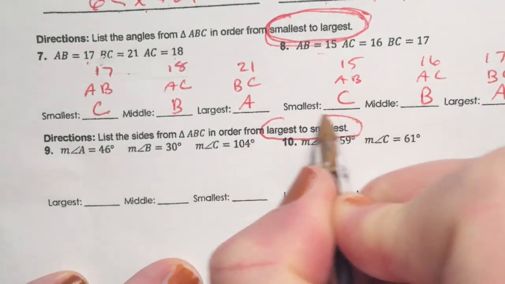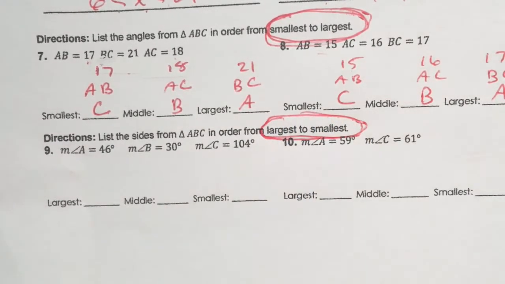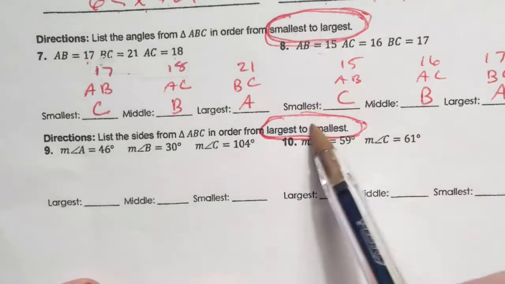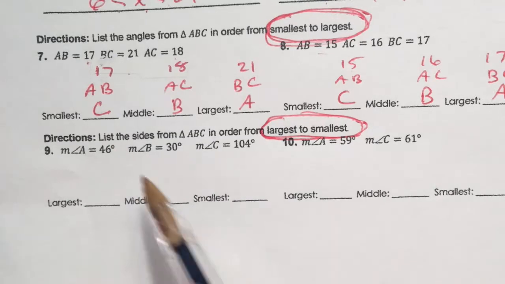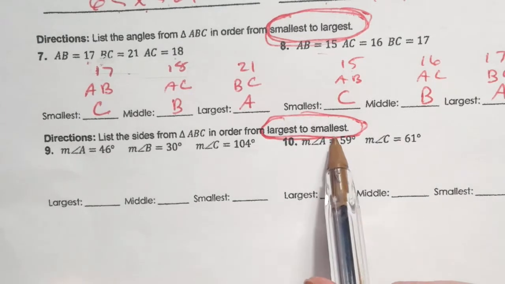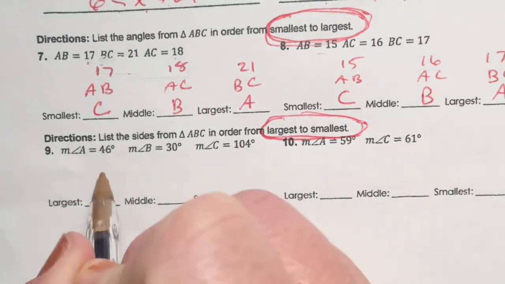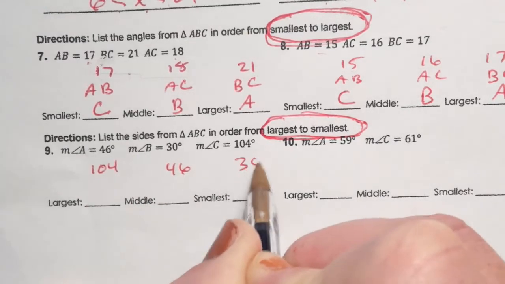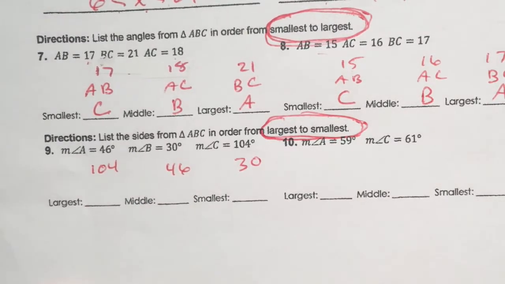In this particular case, it is largest to smallest. So they could have gone either way. It's not always like, oh, if I'm talking about angles, we're going to be going from largest to smallest. No, they could have switched that up any way they like. Okay, so they were nice enough to give us all the angles, and they said from largest to smallest. So the largest number was 104, then 46, then 30. And I'm trying to just keep it lined up.